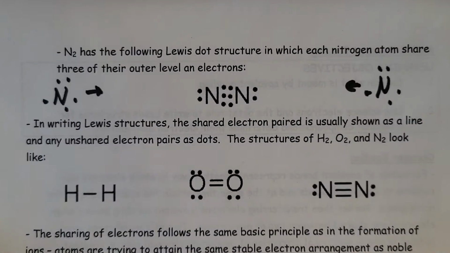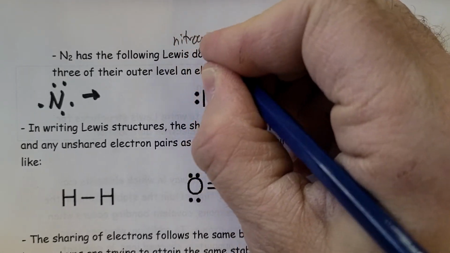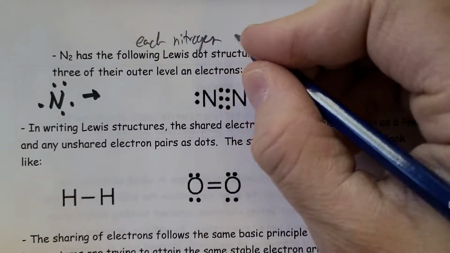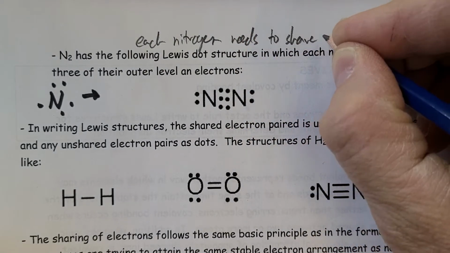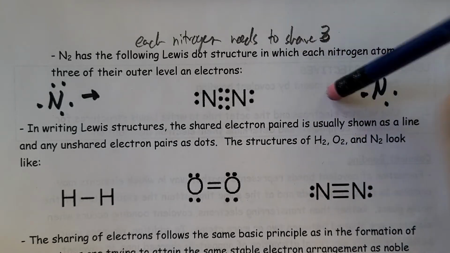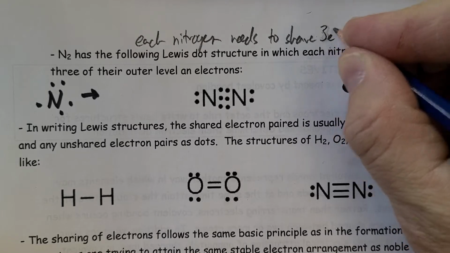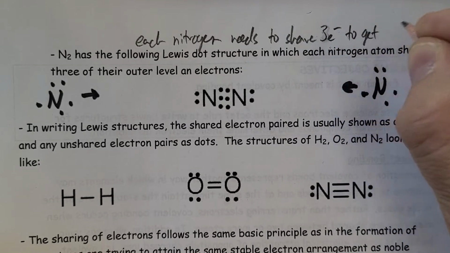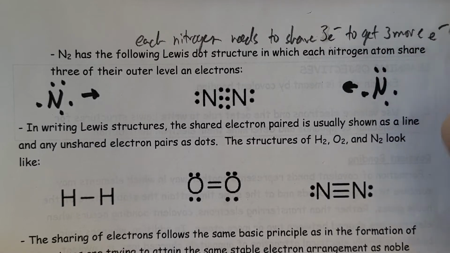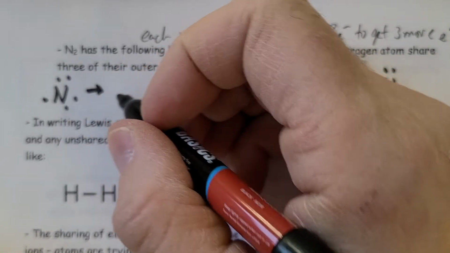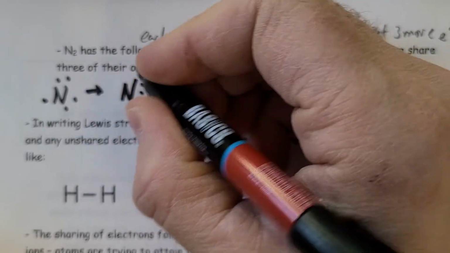So in order to get 3, each nitrogen needs to share 3 electrons. So share 3 electrons to get 3 more electrons. So we're going to have to manipulate things again so that the sharing side has 3.